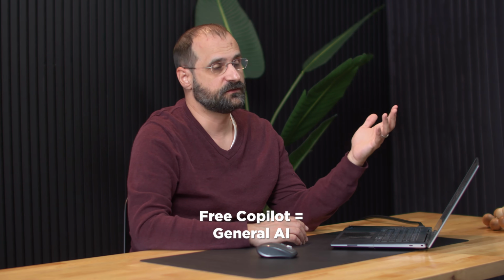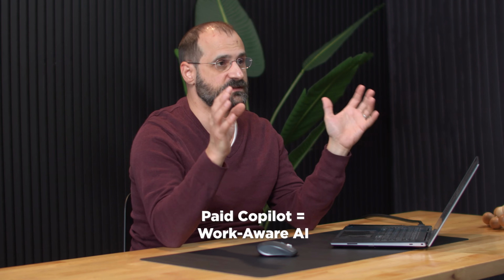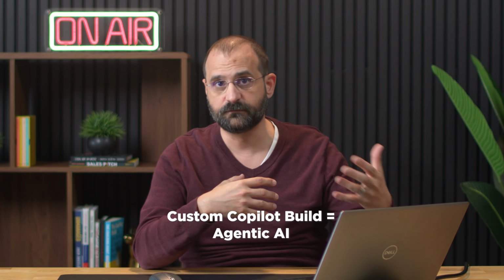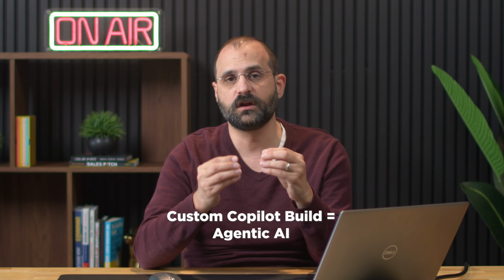So if you take this concept and apply it to Copilot in Microsoft 365, the free version, like what I talked about in my last video, that's going to be general AI. You're going to have general knowledge. It's only going to know about the work stuff that you have actually given it. If you use the paid version of Copilot, now you're going to have work-aware AI. It knows all about your data that's in Microsoft 365. Lastly, agentic AI is something that's going to come with the paid version of Copilot, but it's going to be something you're going to have to build. You don't get it out of the box. It's something where you say, hey, I need to solve this problem with AI, and I want tight constraints around it, so I'm going to invest and build and maintain this agent.